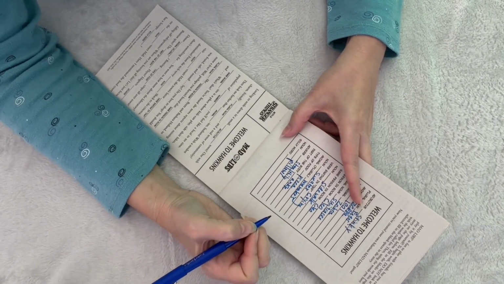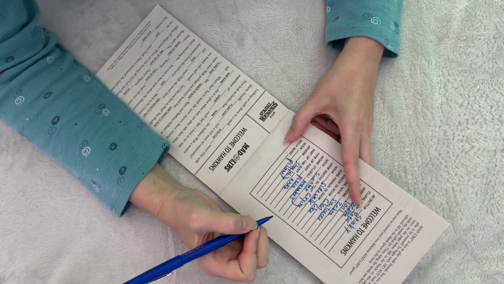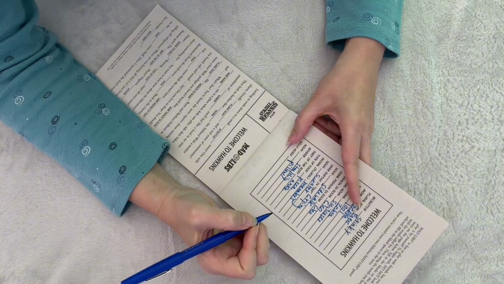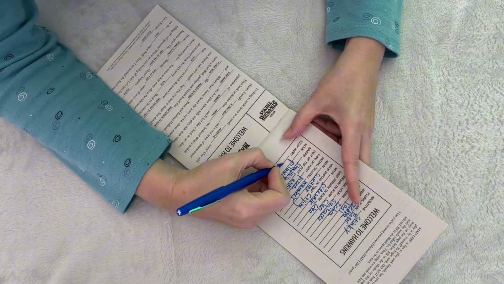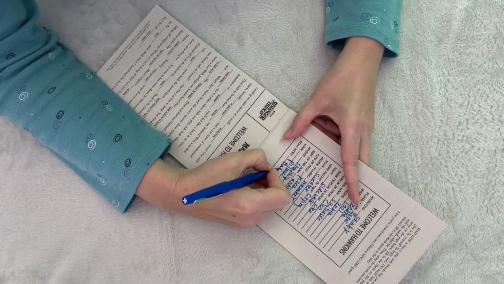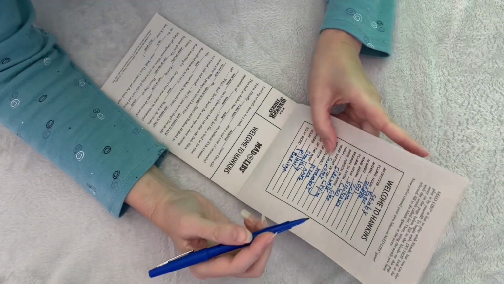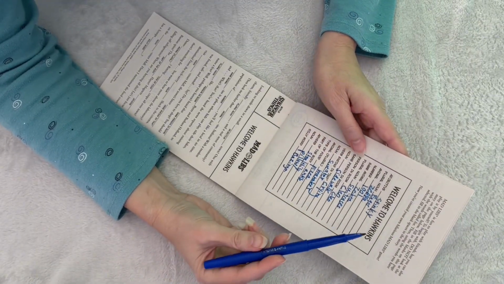And now we just need a silly word. So I was thinking if anyone watched The Big Bang Theory, Sheldon always said bazinga. So how about bazinga for our silly word? So now we have all of our words filled in.